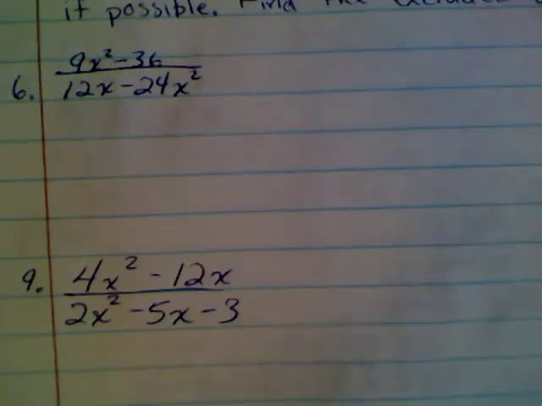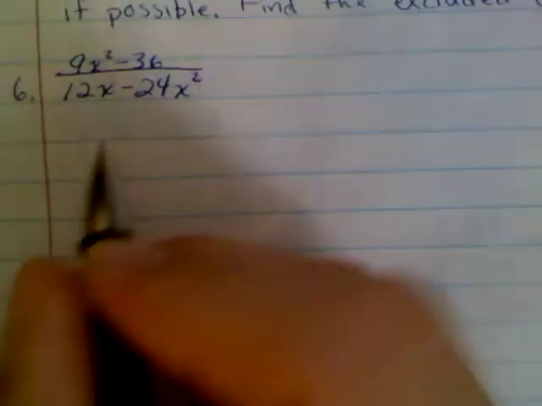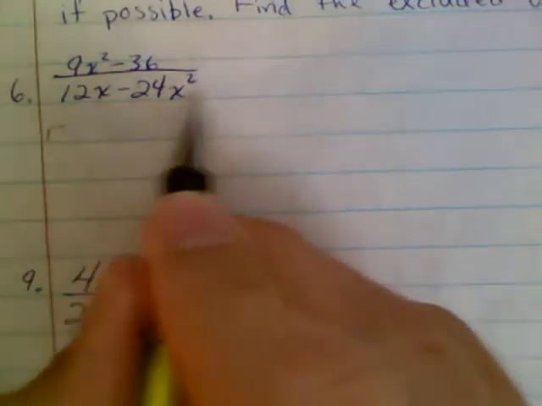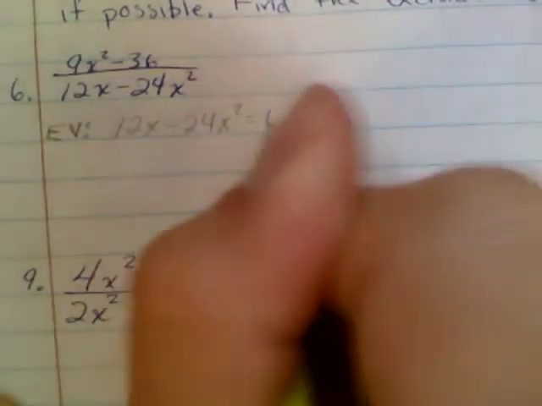But anyway, what I like to do first is find the excluded values. The excluded values are just where the bottom equals 0. Please do not just set the whole thing equal to 0 down here. That's not what your teacher wants to see, but we're going to find the excluded values as well. I'm working in pencil now because I might even make a mistake, right? So 12x minus 24x squared equals 0.